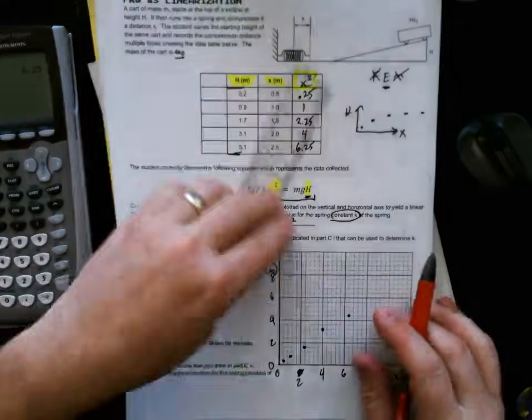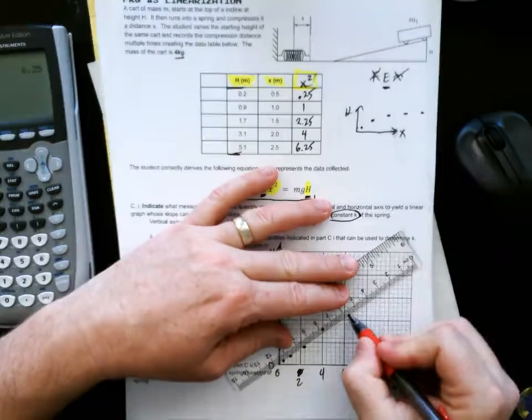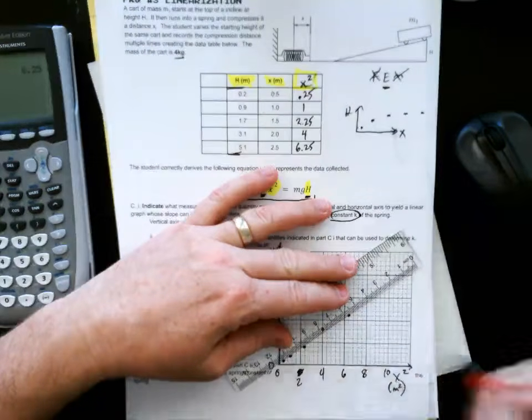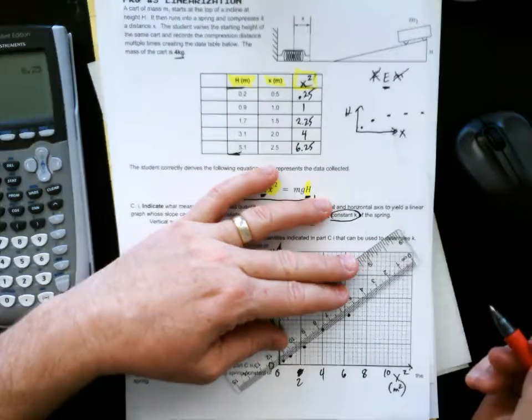All right, so now, best fit line. Let's talk about the rules of a best fit line. It does not have to go through the first dot and the second, or the first dot and the last dot. It does not. Second, it needs to have about the same above as below.